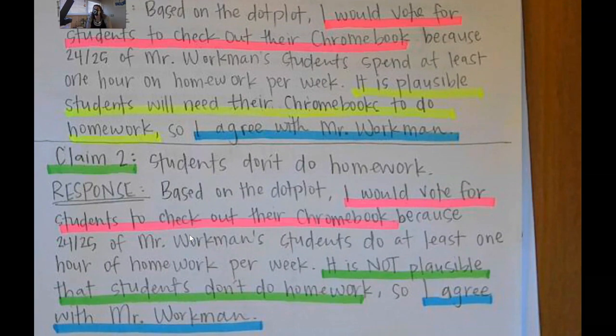Yes, Mia. What if you combine them together into like one claim? That's kind of what I did at first. I kind of said what the first one was, and I said therefore would need to check out his phone because. I think that would be acceptable. So Mia is saying that her claim is slightly different.